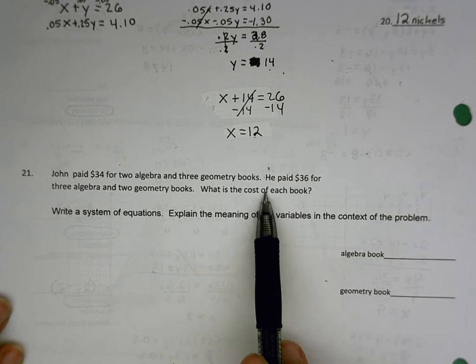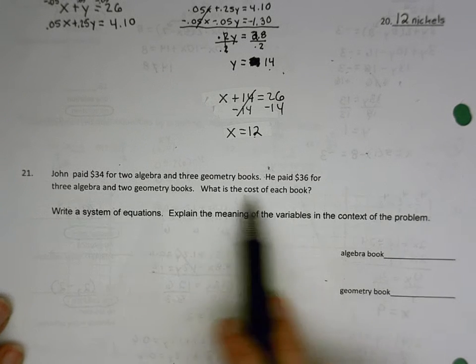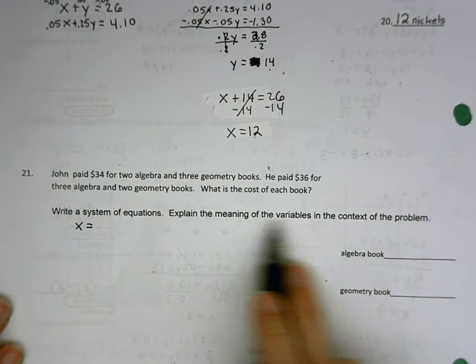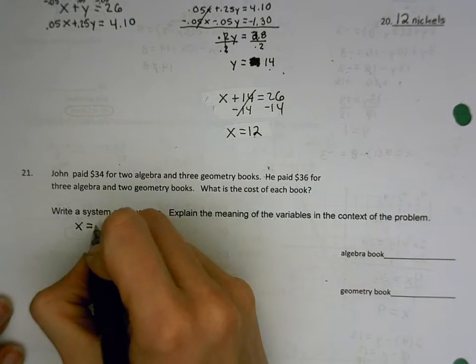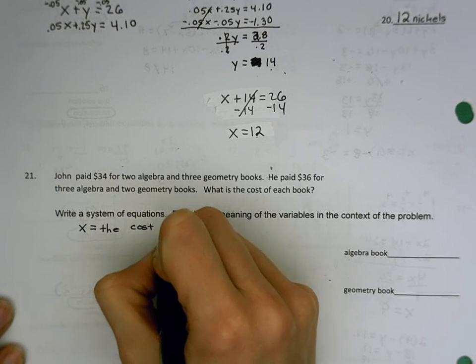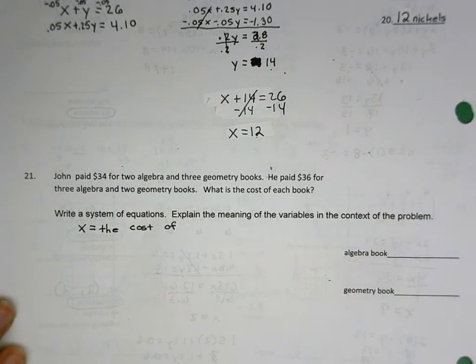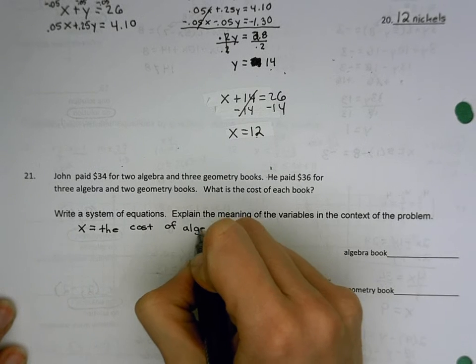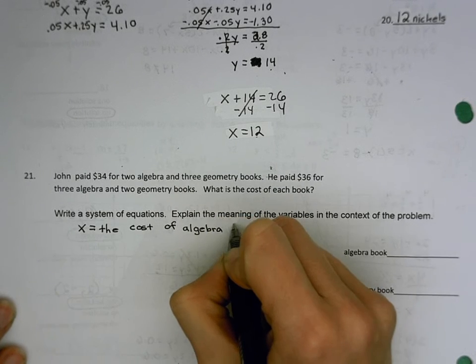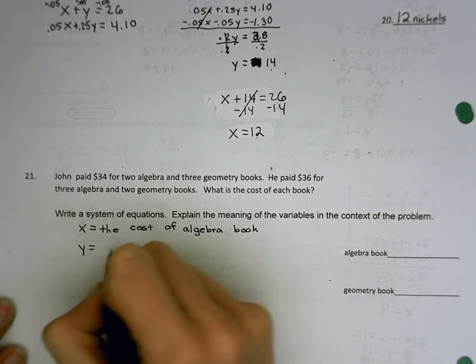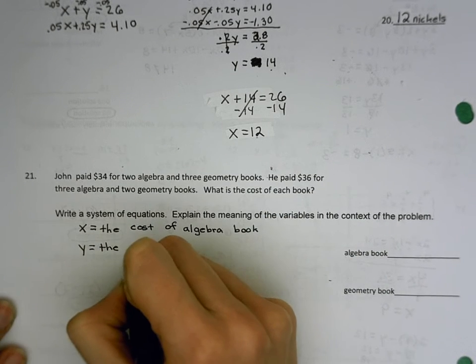Okay, x. Right here I'm explaining the meaning of the variables. x is the cost of, and it doesn't matter which book you call which. I'm going to go ahead and call my x my algebra book. It's the cost of the algebra book, which means y is going to be the cost of the geometry book.